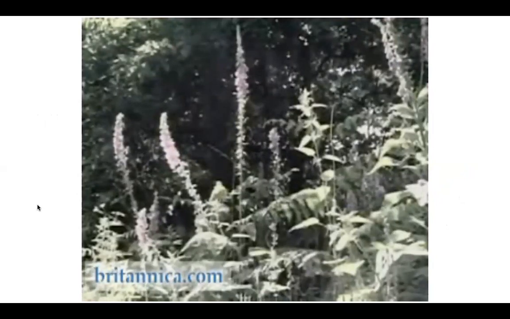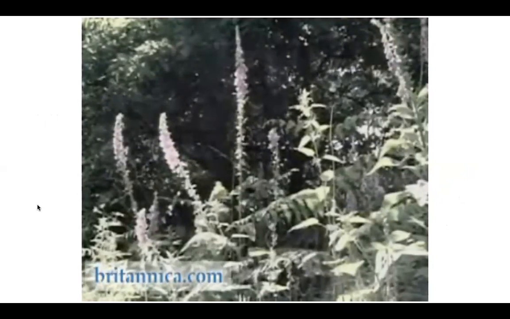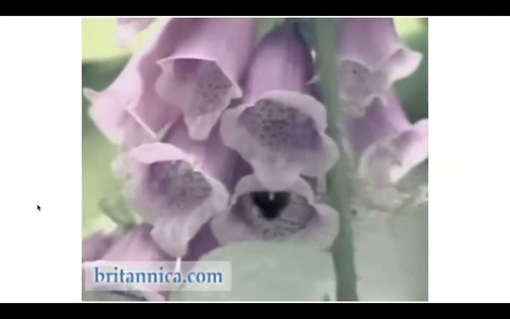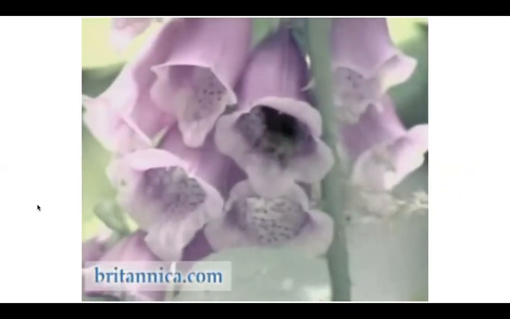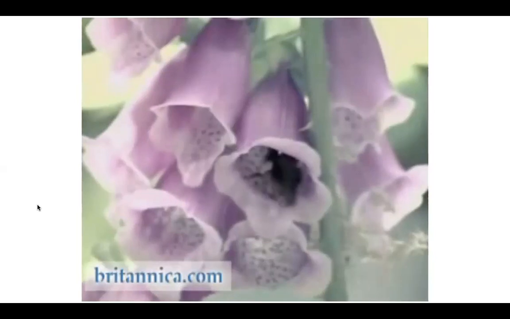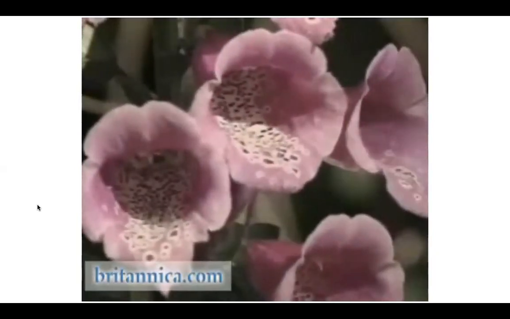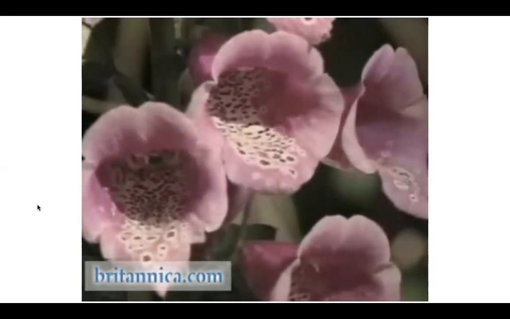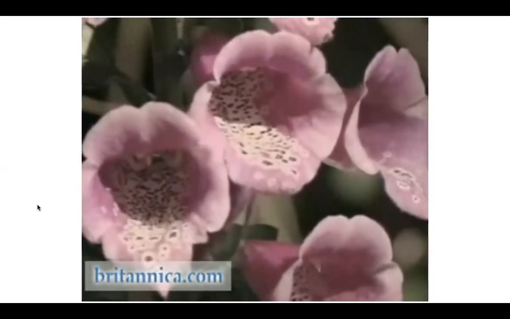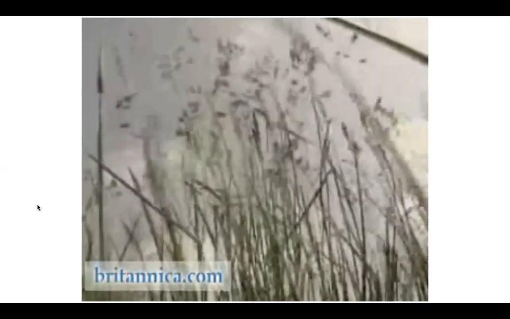Some flowers, such as these foxgloves, have evolved in parallel with their insect pollinators. The size and shape of the flowers ideally suits the bumblebee. The markings and hairs on the lower petals serve as a landing strip to guide the pollinator straight to the nectaries. Insects are not the only agents of pollination used by plants.